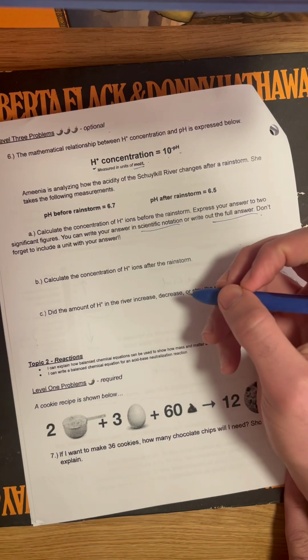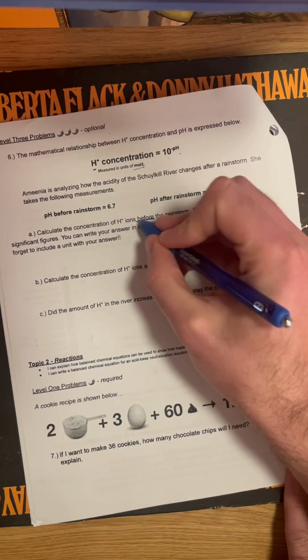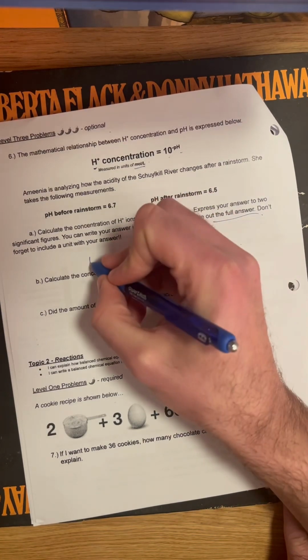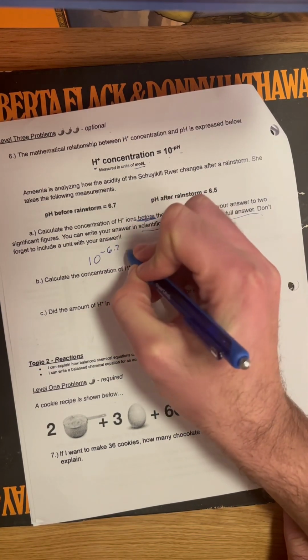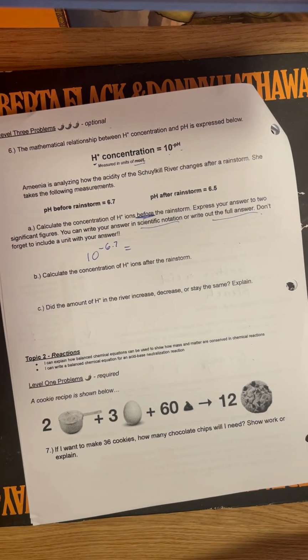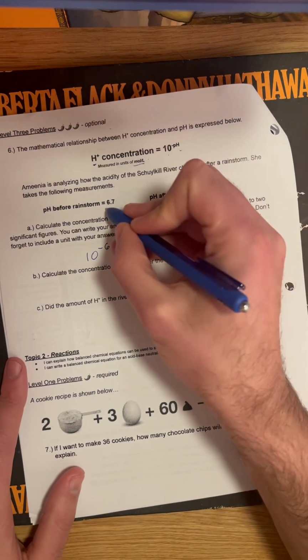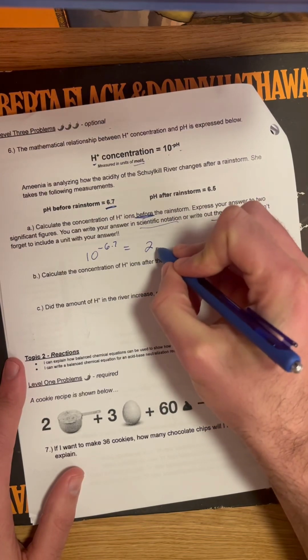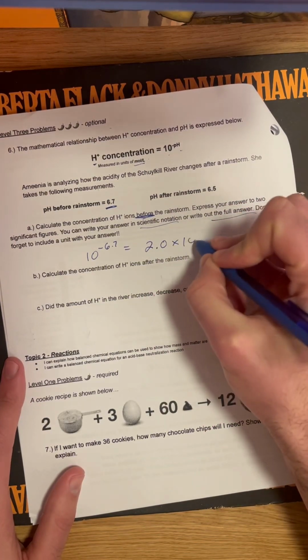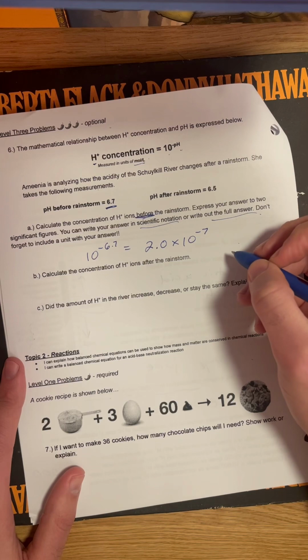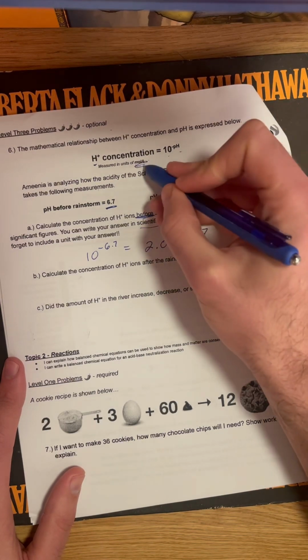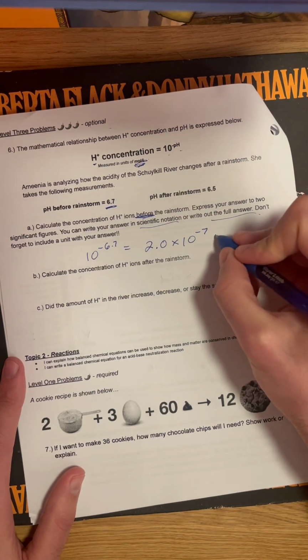So this is saying before the rainstorm. So 10 to the negative 6.7 power. I need a calculator for that. Using that Google calculator, it gives me a string of decimals. I'm just going to round that because there are only 2 sig figs here. So it's 2.0 times 10 to the negative 7th. Don't forget to put units. The units for concentration that we usually use are moles per liter.